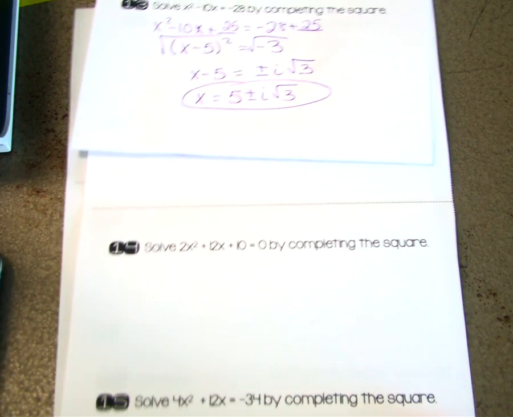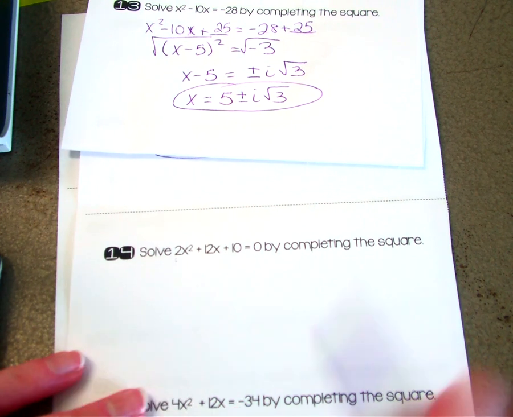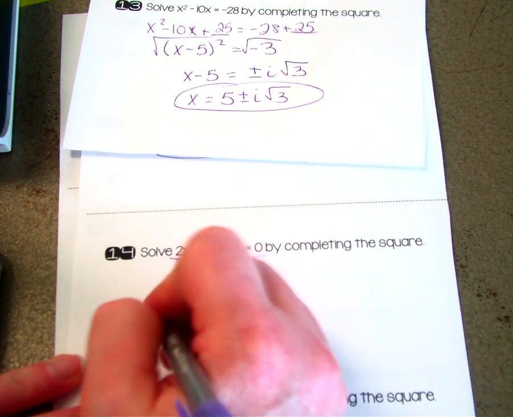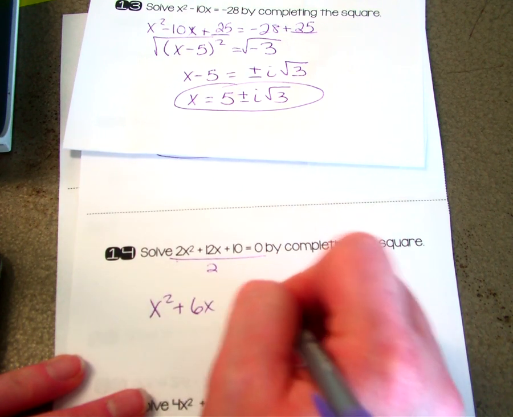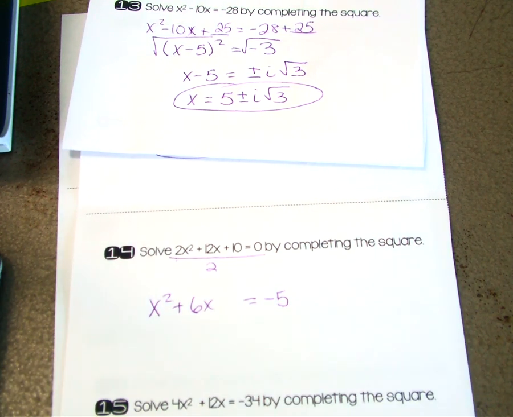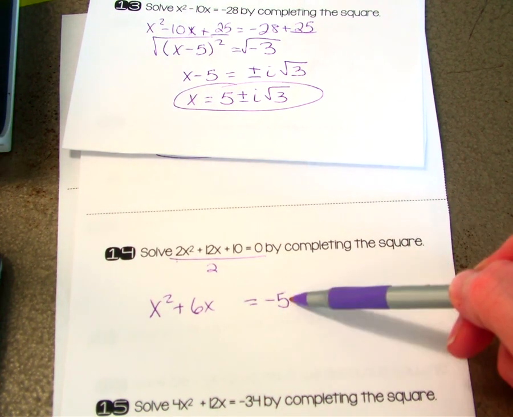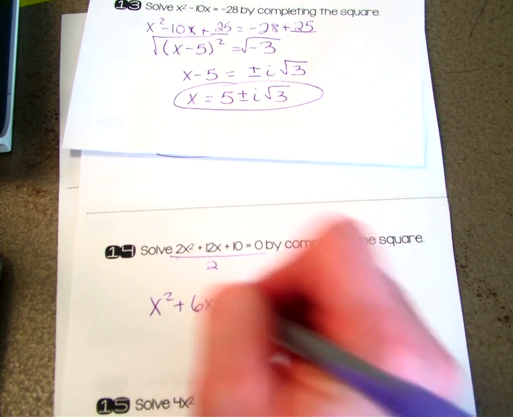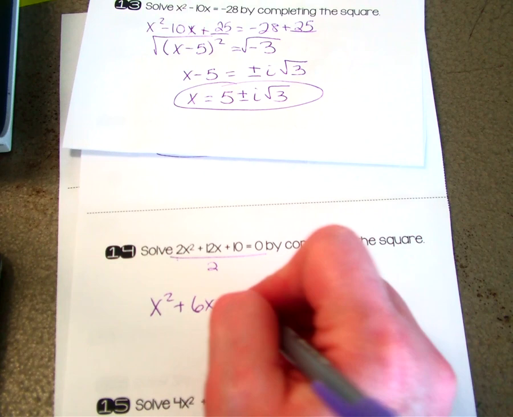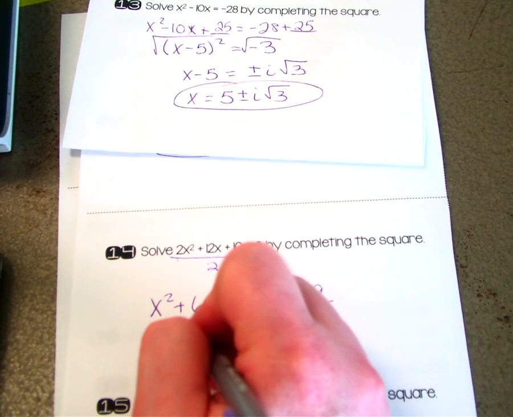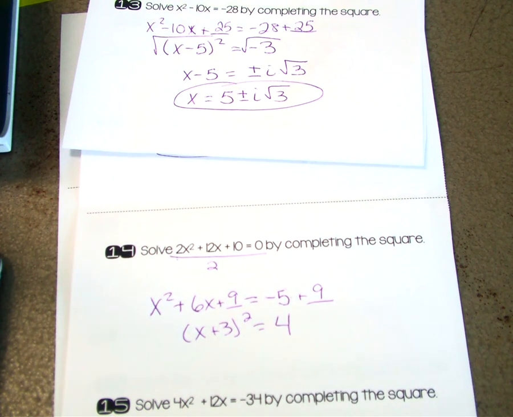Going to 14. We can't do completing the square with that being a 2. We can't have 2x squared. So we divide everything by 2. And I'm going to move my 10 over, which actually is a negative 5, because 10 divided by 2 is 5, and then I'm going to subtract it over to here. And then I put my spaces in there. So again, half of 6 squared would be 9. This is x plus 3 squared equals 4.